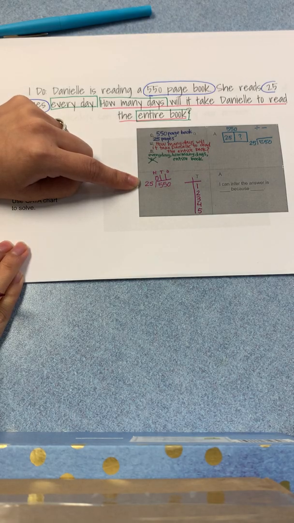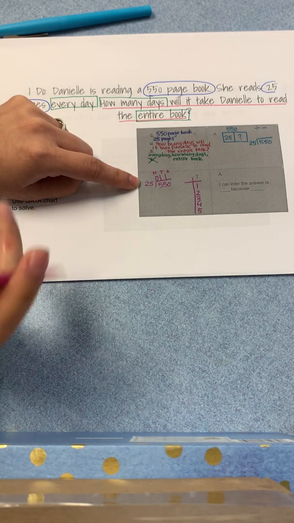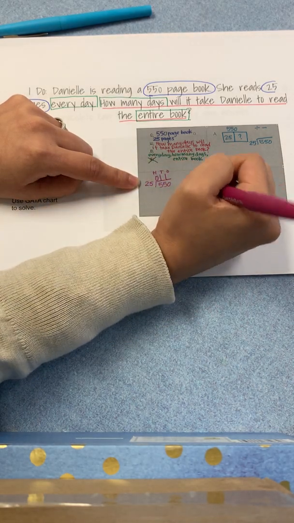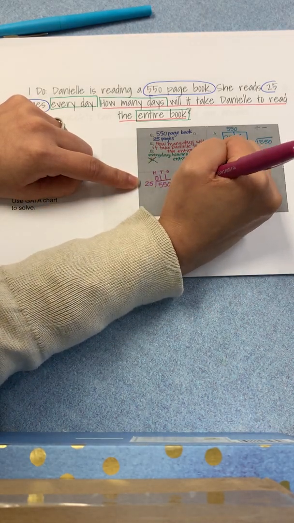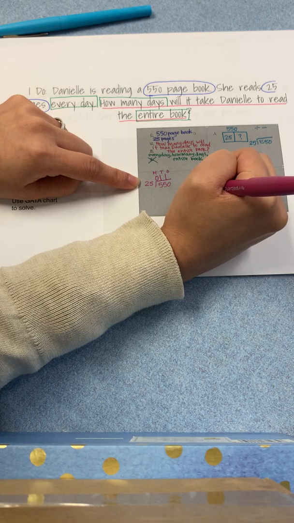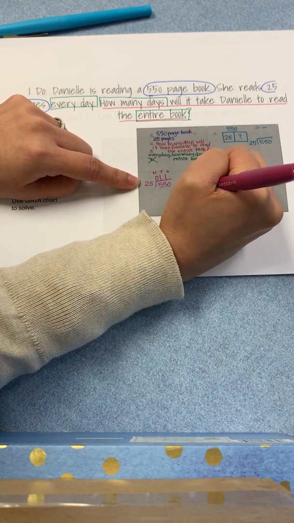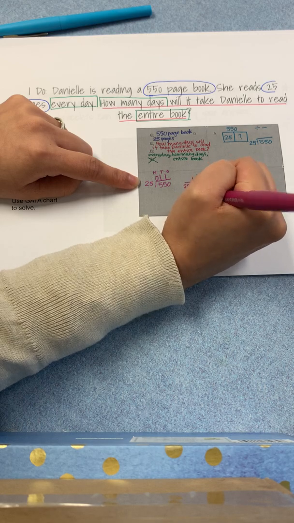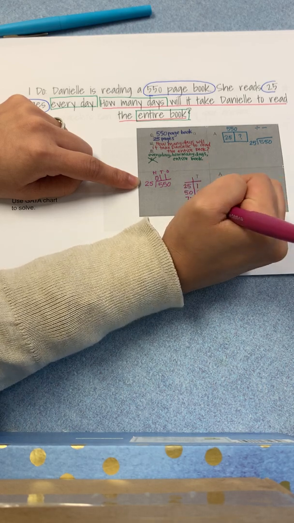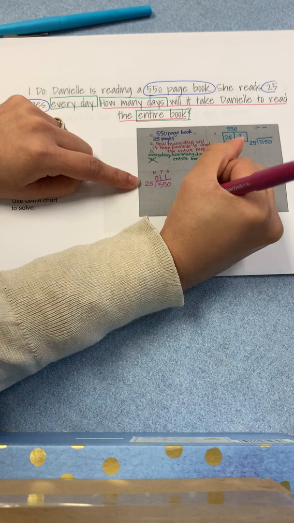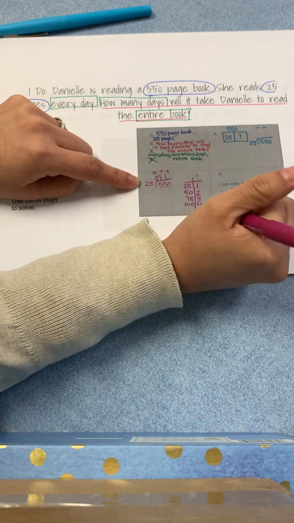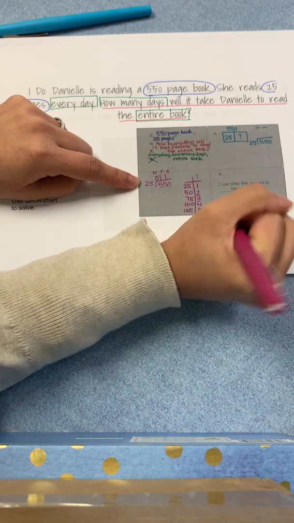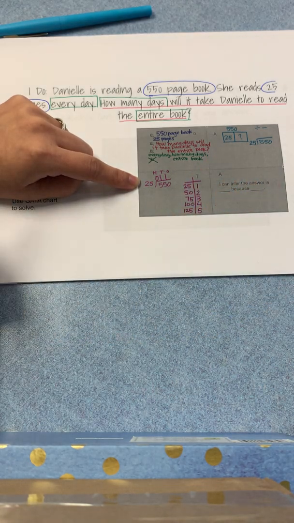Okay, beyond that, we will determine if we need to keep going. Okay, so 1 times 25 is going to be 25. 2 times 25 is 50. 3 times 25 is 75. 4 times 25 is 100. And 5 times 25 is 125. Okay, we can stop there for now.